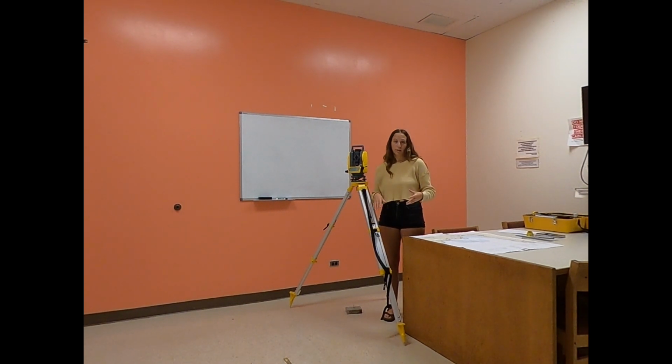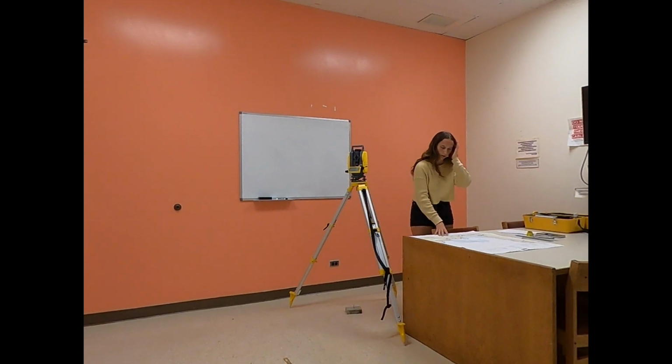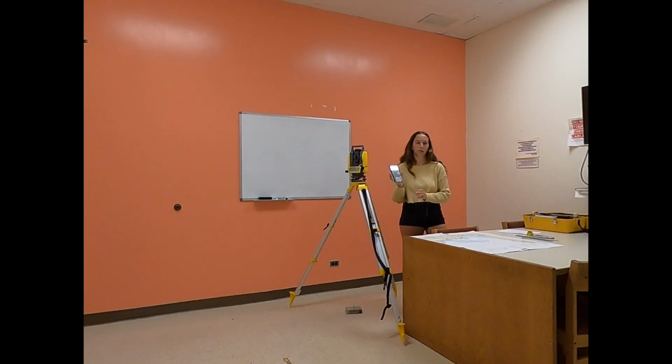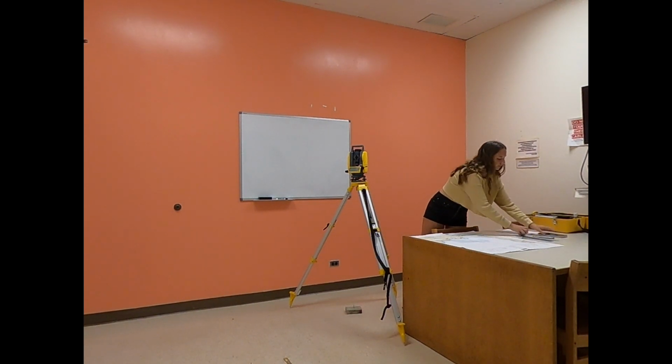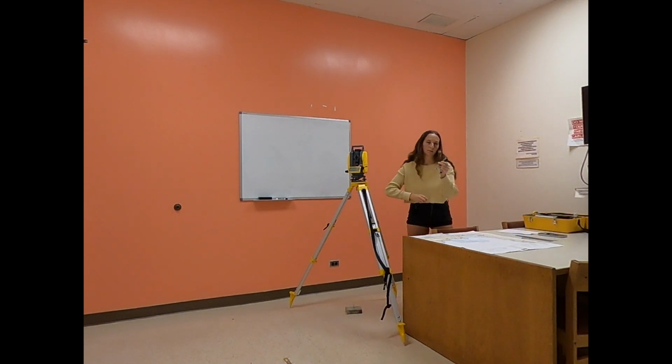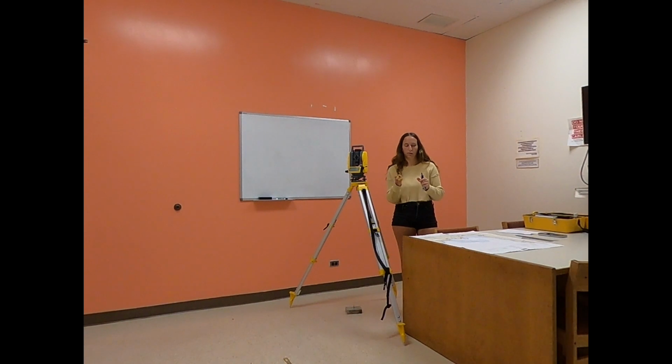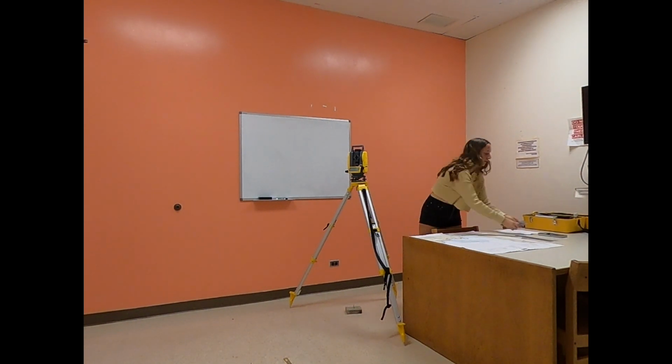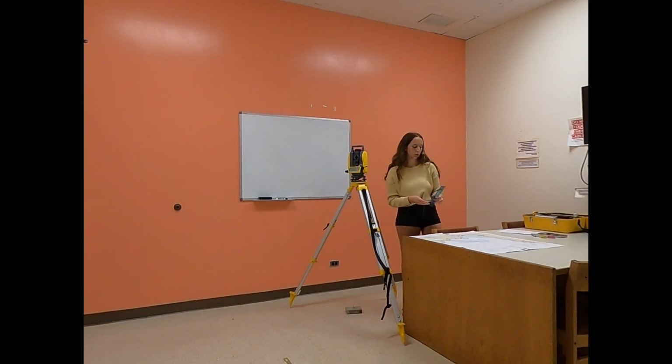But I'll show you how to collect that data, but we're just going to be using the data that I collected the other day. So you have your map, and then you have your calculator, your pen, pencil, eraser, tape measure, and your compass, as well as your triangle ruler and a regular ruler.